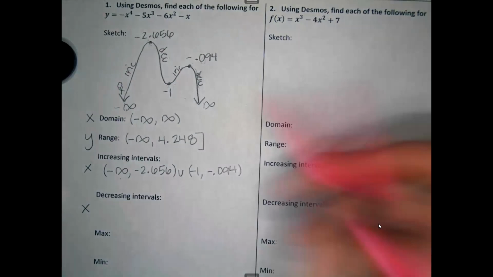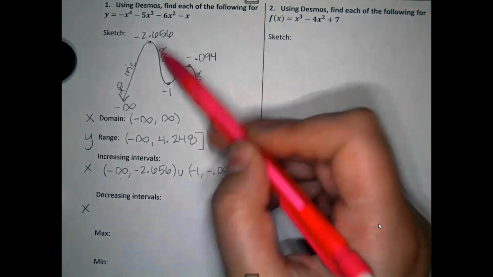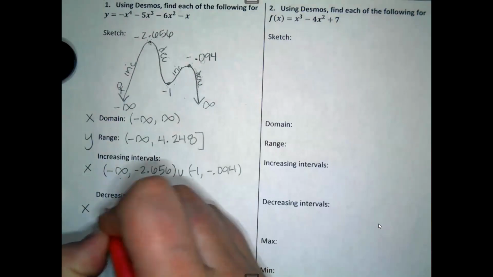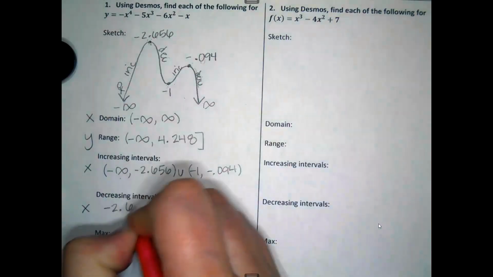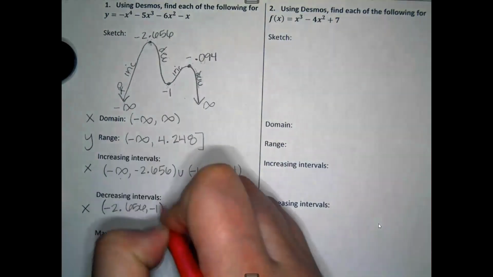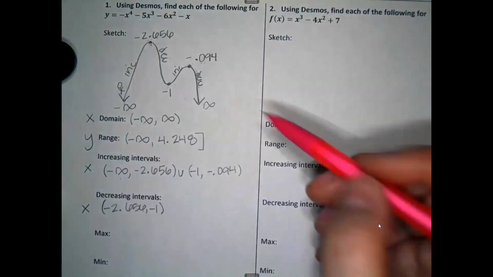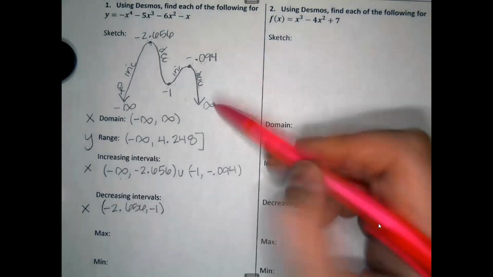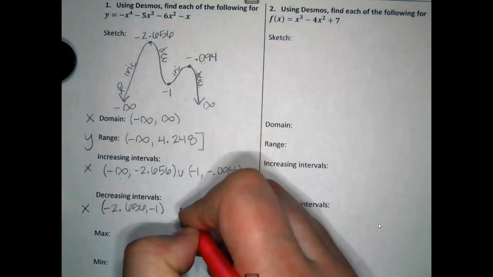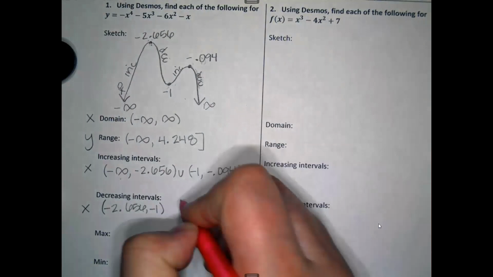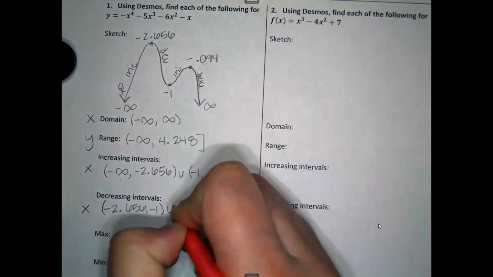Okay. And then the word decreasing is in between these two numbers. So I need to write those two numbers down. Negative 2.656, comma, negative 1. Put parentheses around it. And then the other word decreasing is over here in between these two numbers. So I'm going to write those down. Put parentheses around it. Put a U in between.